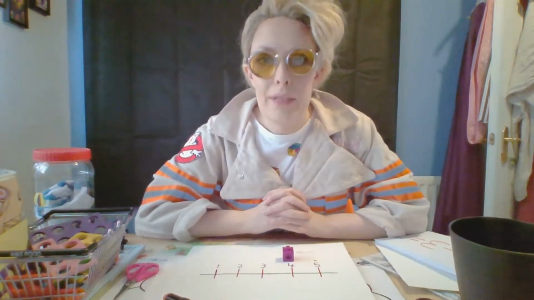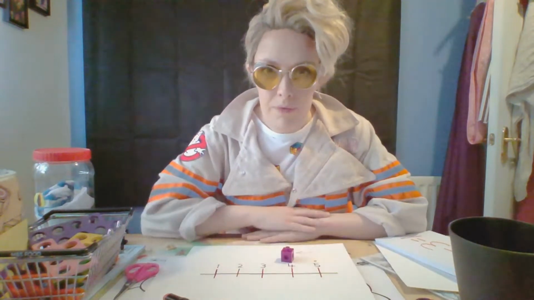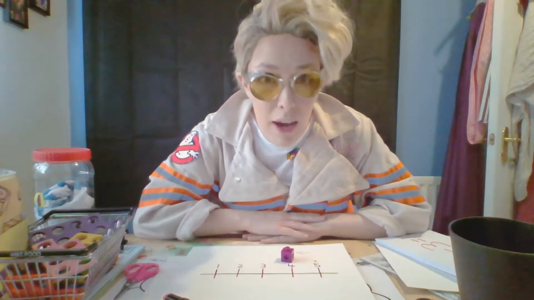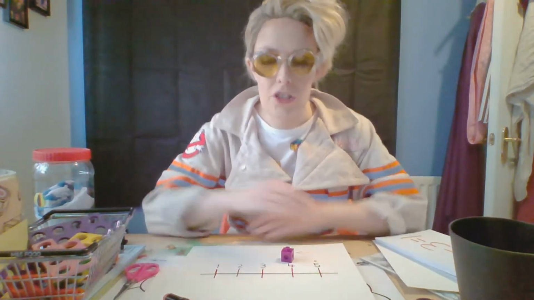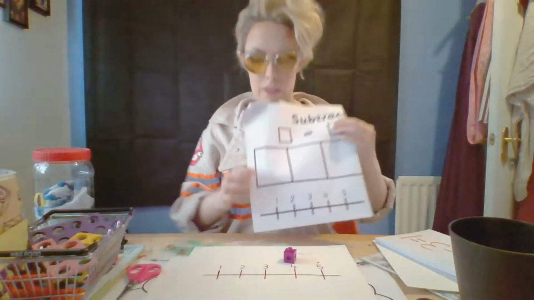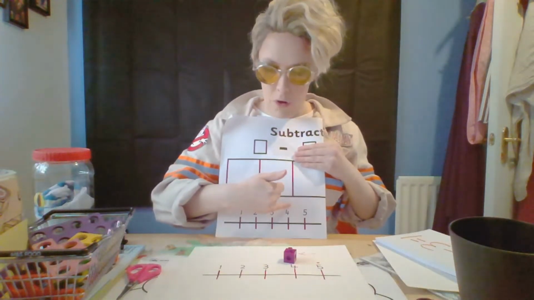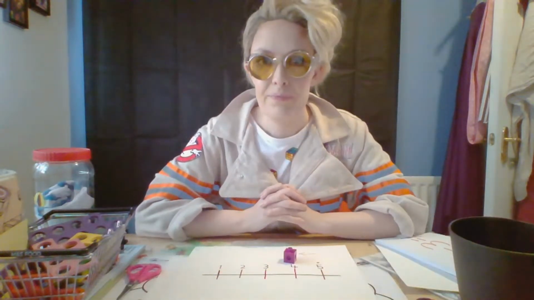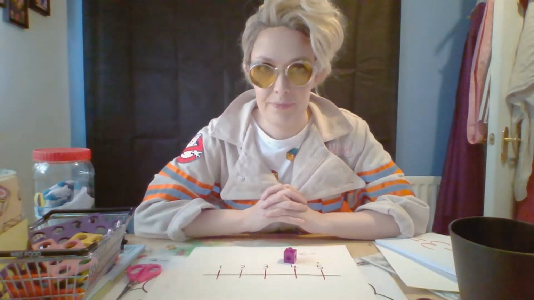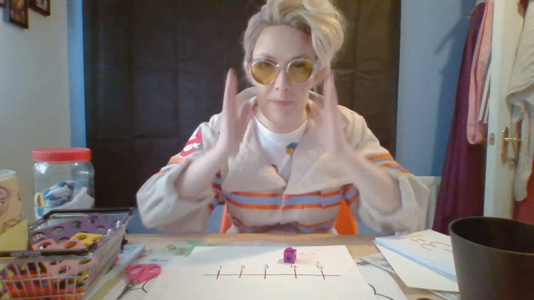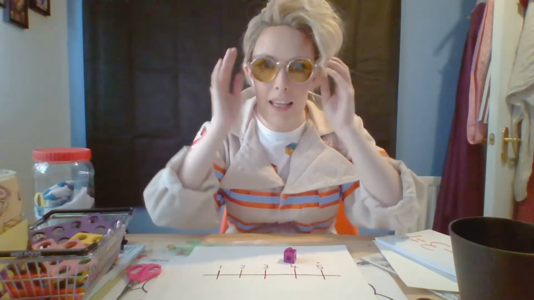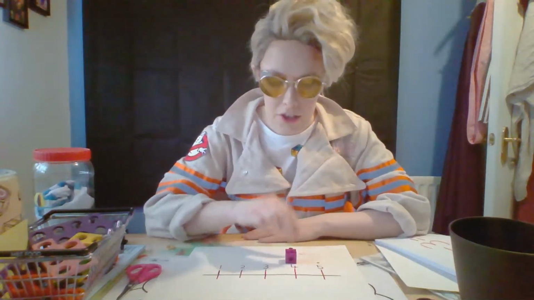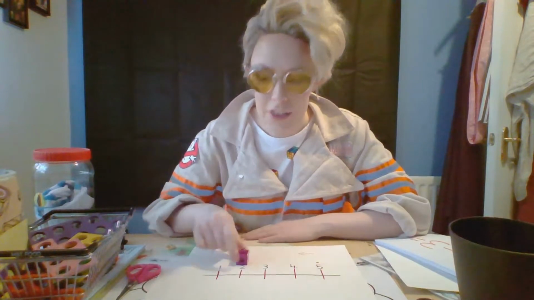Without my help then, I would like you to try and do me 4 take away 2. Do it very, very quickly. So on your number line, if you've printed off that sheet, it's just along the bottom. Start at number 4, and I want you to take away 2, please. My glasses are so wonky. There we go. 4 take away 2. You start at 4, take away 2. 1, 2. You've landed on 2.